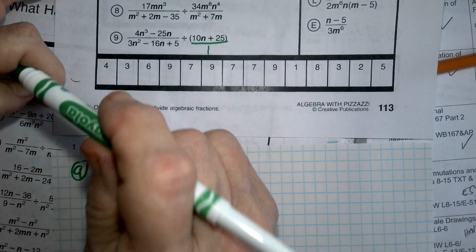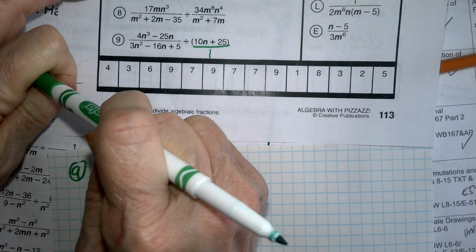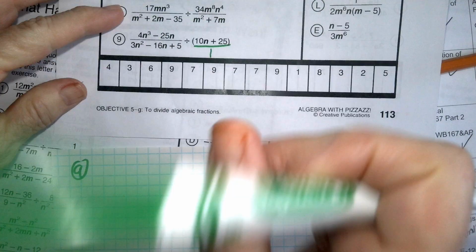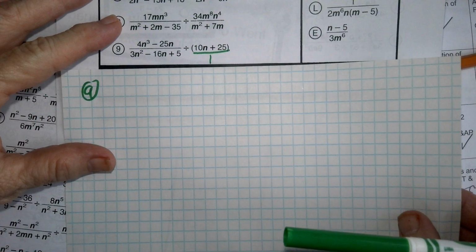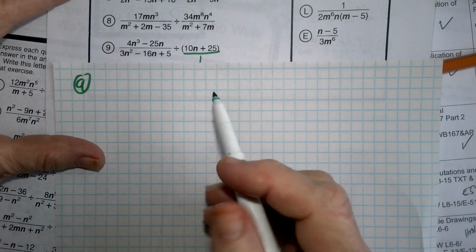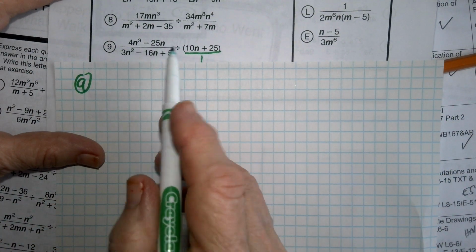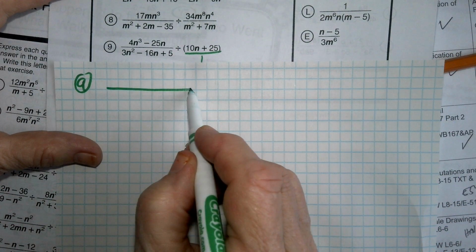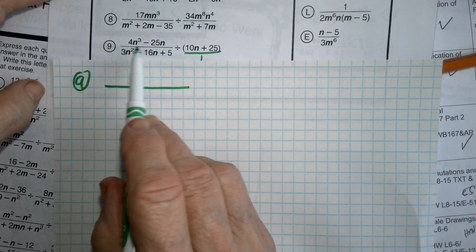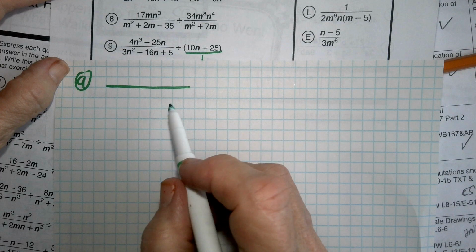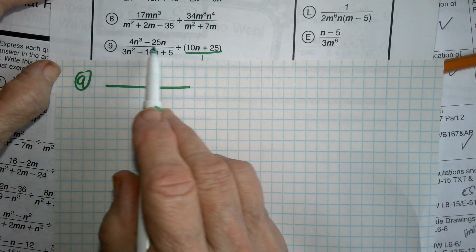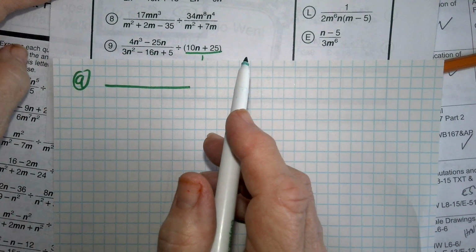And again, these are division of fractions, division of rational numbers, except now we have to leave, change, flip, and we also have to factor out. So on the first one, what can you factor out of this first one? In this numerator, number 9, n and what else?